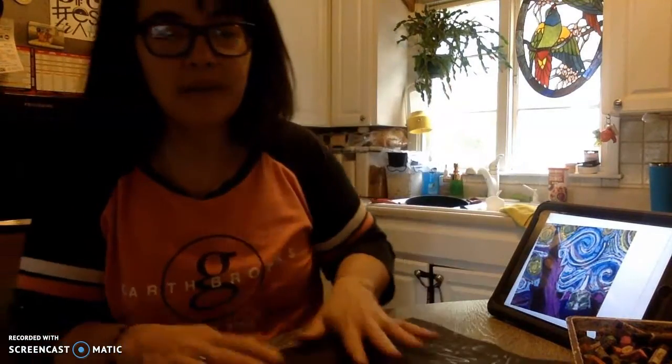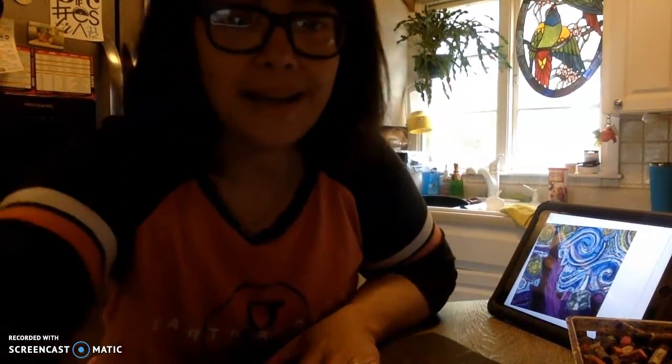Hi guys, this is part 2 of our Van Gogh lesson that I told you to put aside yesterday, and we're going to work on it today. So this is our Van Gogh portrait. Here's mine all dried. I know that's kind of hard to see, but there's my glue all dried. And so today we're going to work with the word called variety.